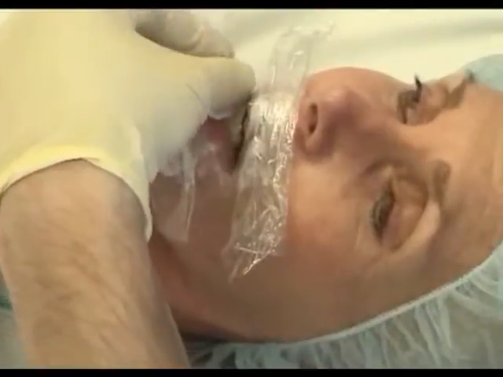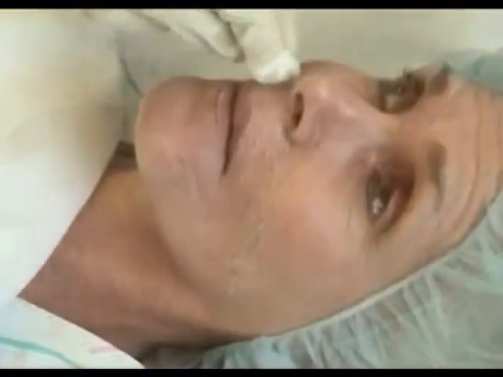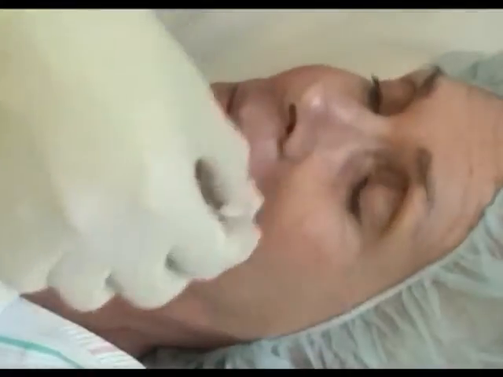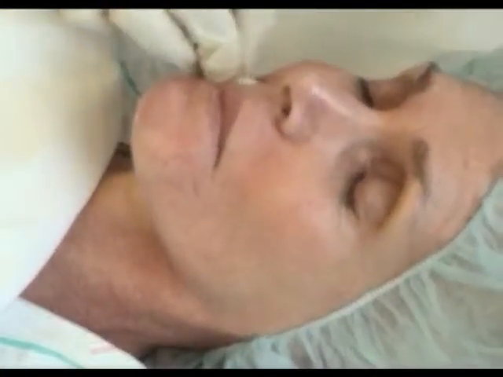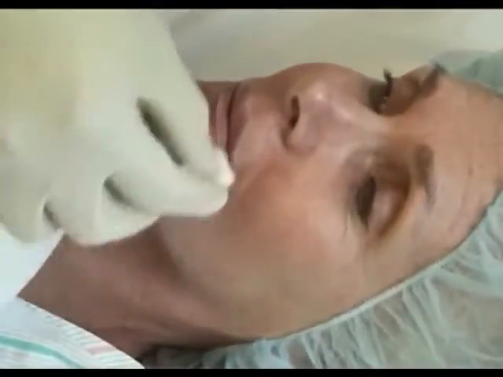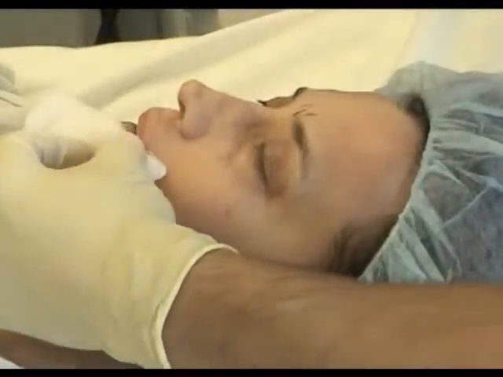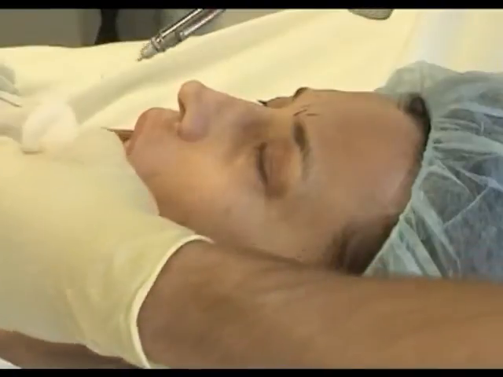Applying a topical anesthetic cream prior to the resurfacing helps not only in anesthetizing the patient, but also in fully hydrating the skin. This must be thoroughly wiped off prior to the procedure. The chin and lower lip may be anesthetized with a mental nerve block.